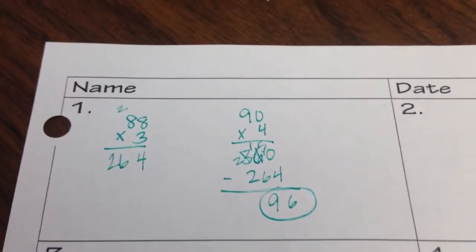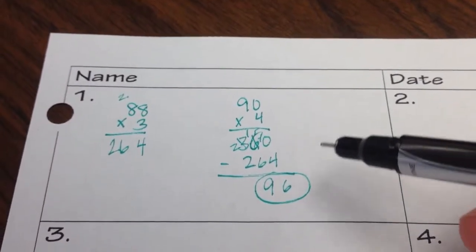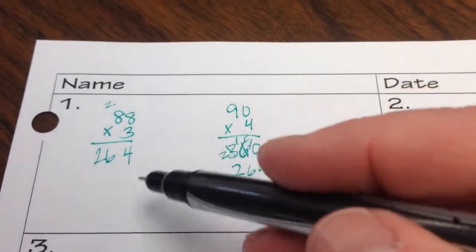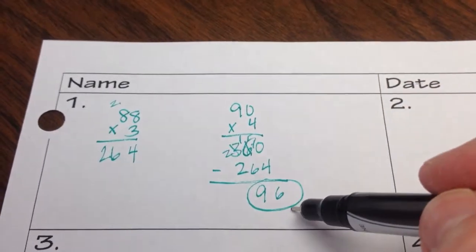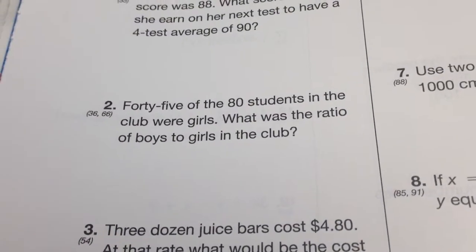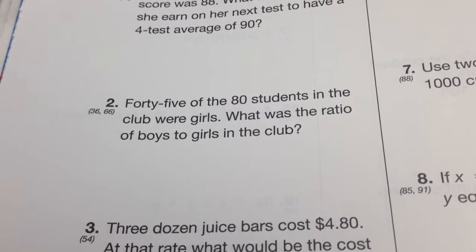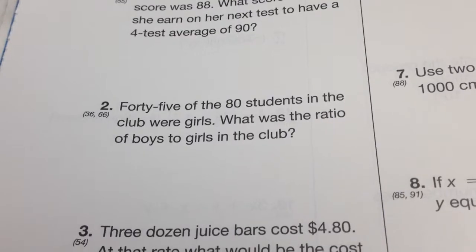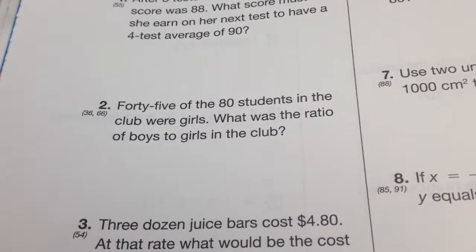Okay? Now, we've done this lots and lots. So remember, you got to deconstruct and then figure it out. Number 2, 45 of the 80 students in the club were girls. What was the ratio of boys to girls?